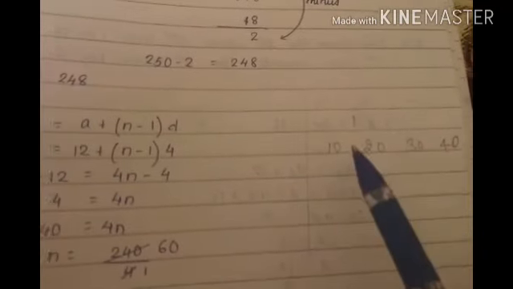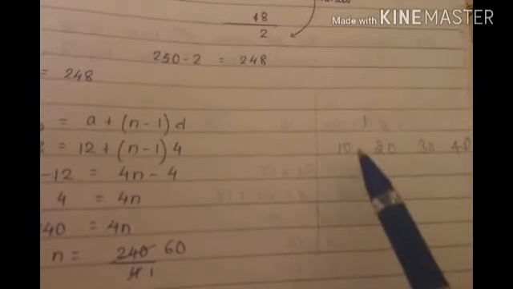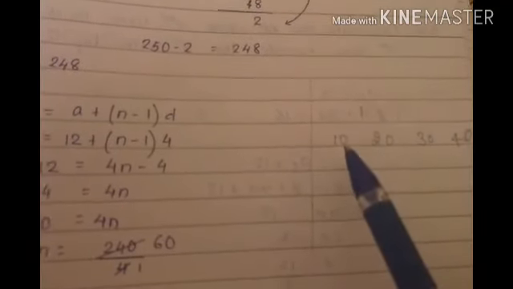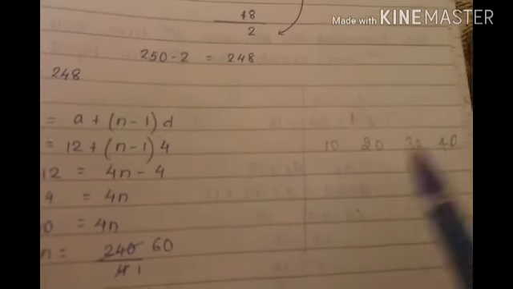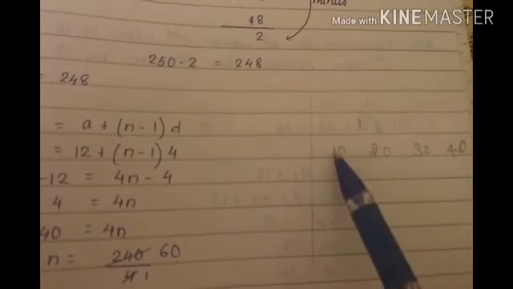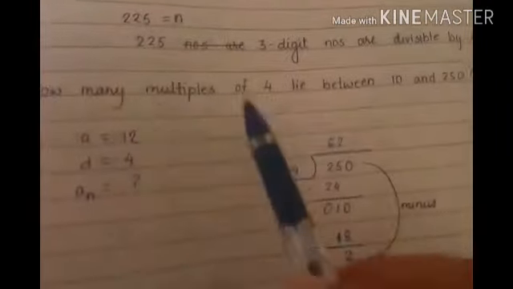If I ask how many numbers are present between 10 and 40, you will say two numbers. That means you won't consider 10 and you won't consider 40. Remember this.